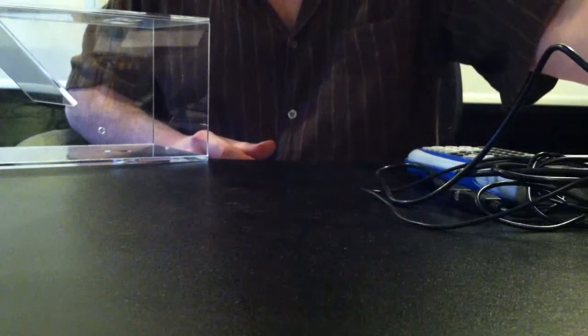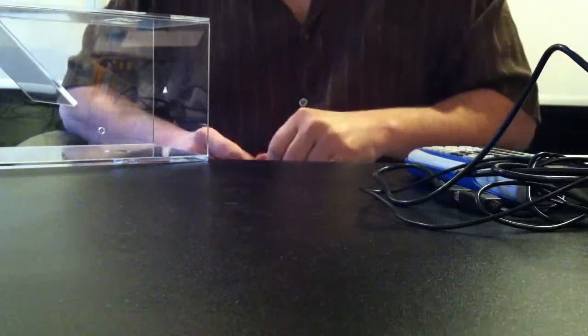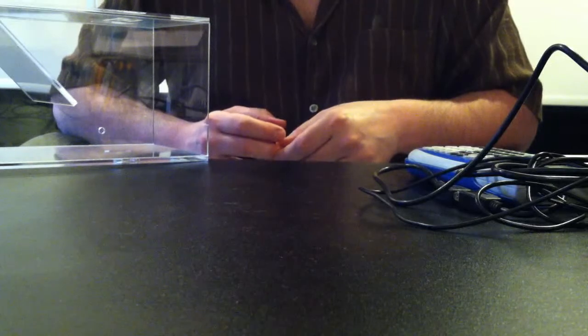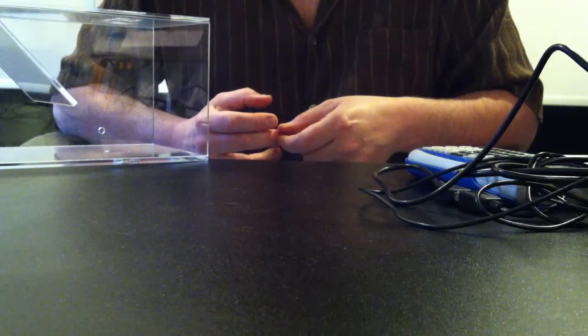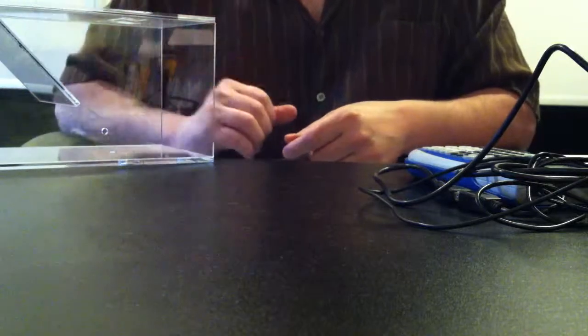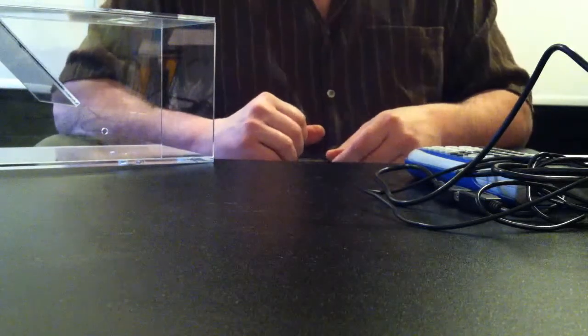Repeat this experiment for the appropriate angles. Repeat each experiment 3 times and take the average. That concludes the demonstration of taking data for 2.6.